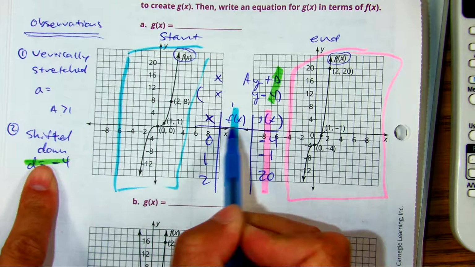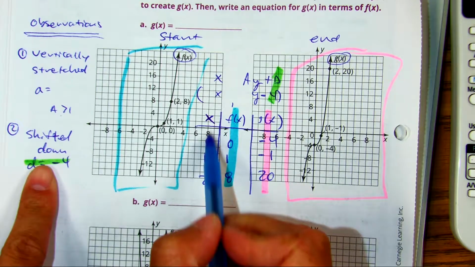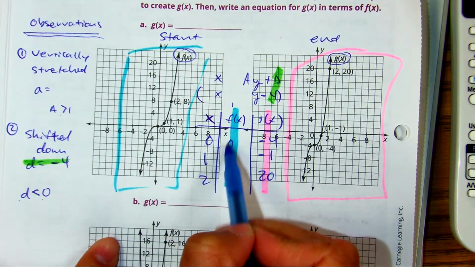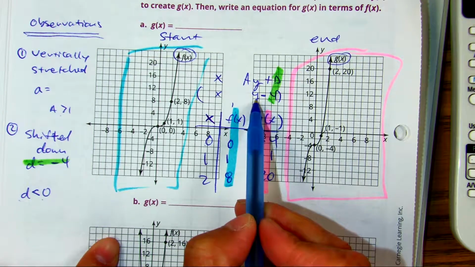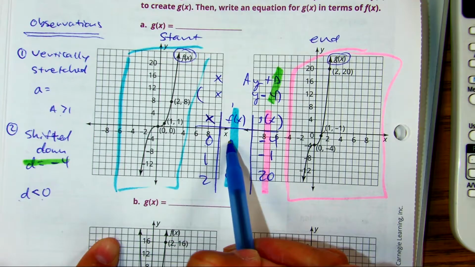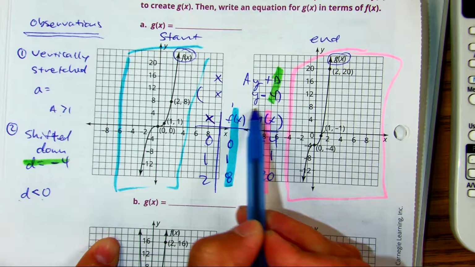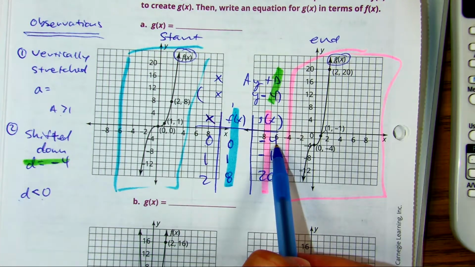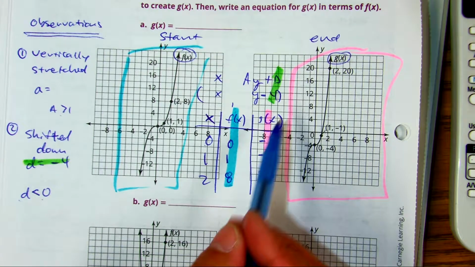So if I put in x equals 0, I take the y-coordinate, I do something towards a times my y value is 0, and then 0 minus 4 is negative 4. Okay? Here's the hard part. How do I go from 1 to negative 1?